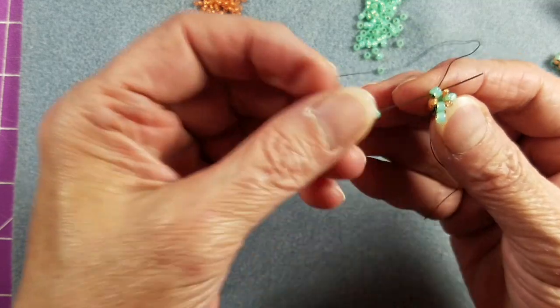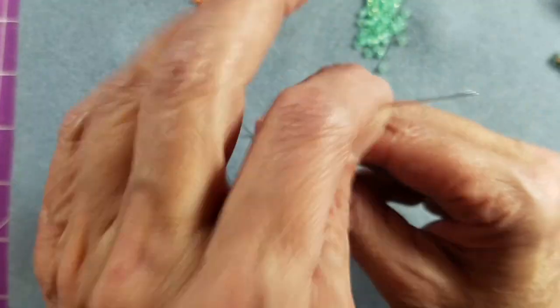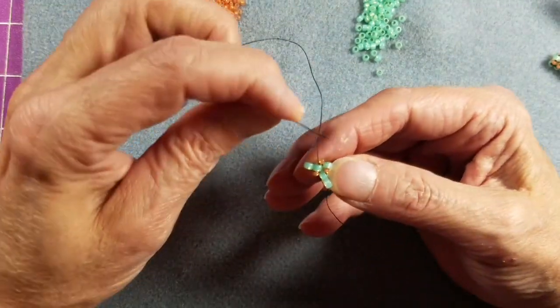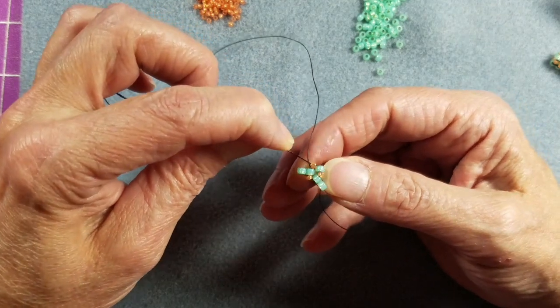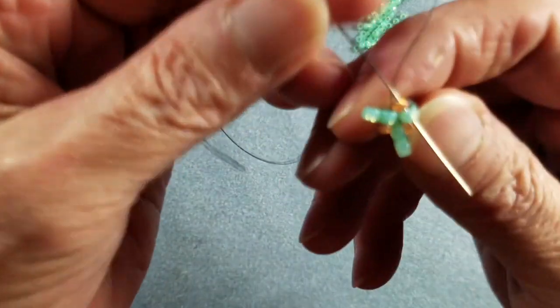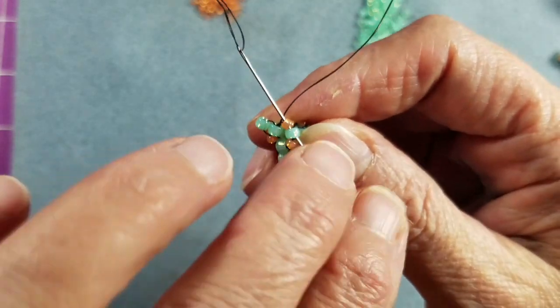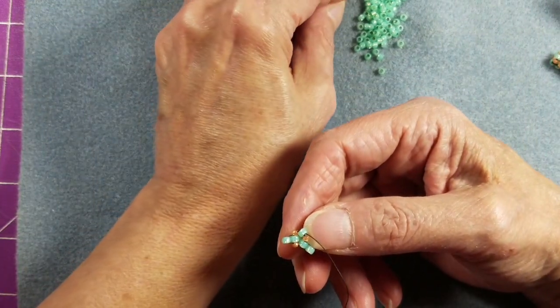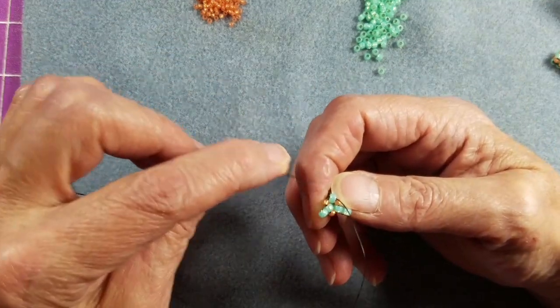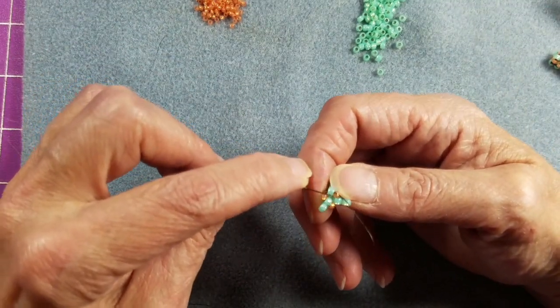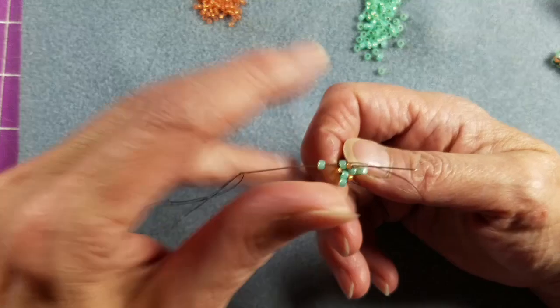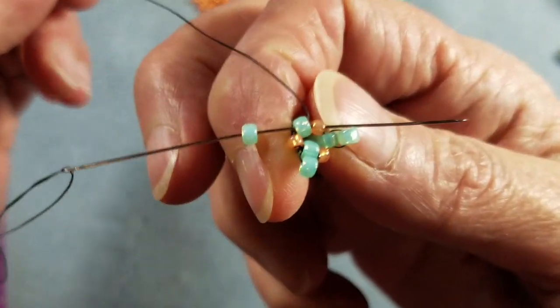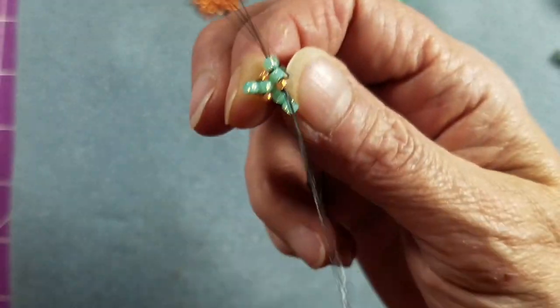I am going to pick up an 8/0, square stitch it on top of the bead I'm currently exiting. Then I'm going to move into my third 8/0 here. I'm going to add my last bead. And this time when I square stitch through from left to right, I'm going to go ahead and pass through that 11/0 seed bead and save myself a little bit of time.